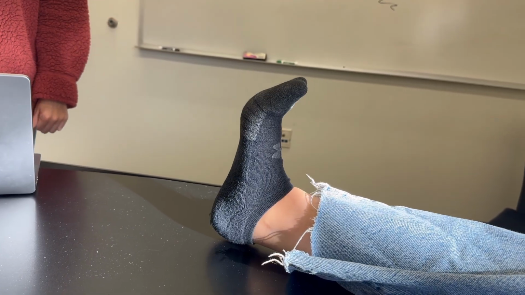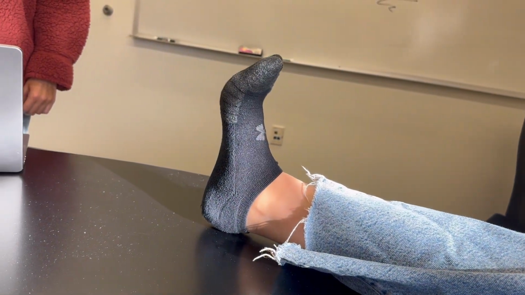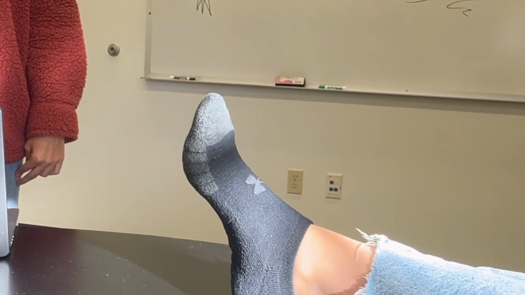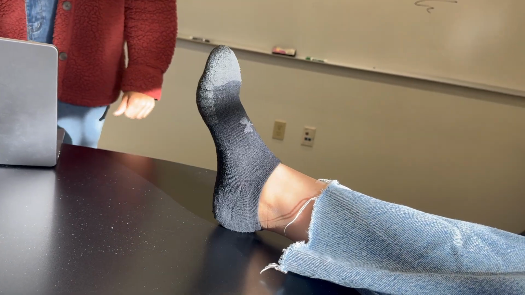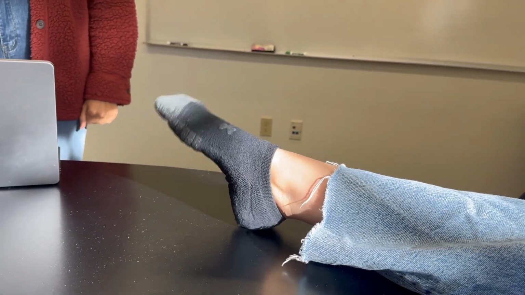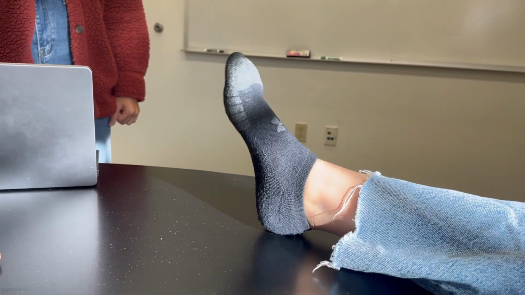Dorsiflexion muscles are going to be tibialis anterior, extensor digitorum longus, extensor hallucis longus, and peroneus tertius. And then for plantar flexion, the muscles are going to be the gastrocnemius, the soleus, flexor digitorum longus, flexor hallucis longus, peroneus longus and brevis, plantaris, and tibialis posterior.